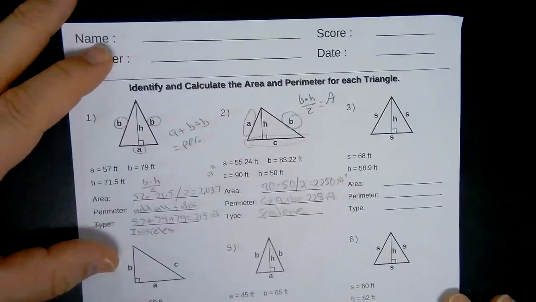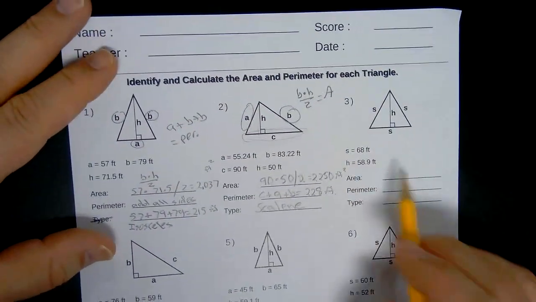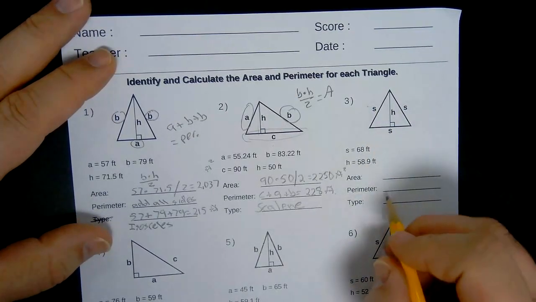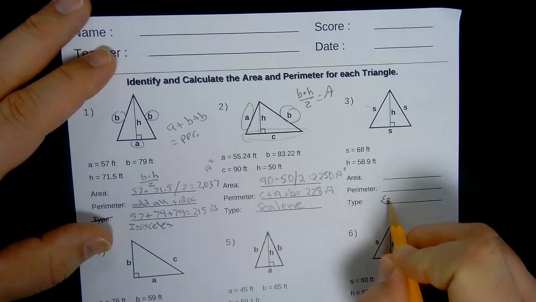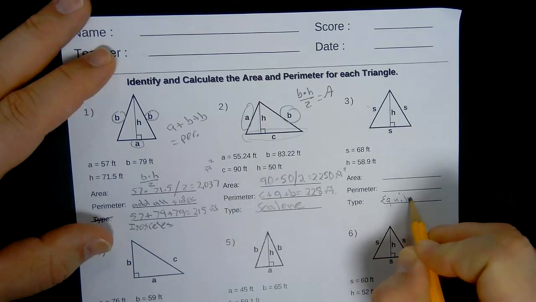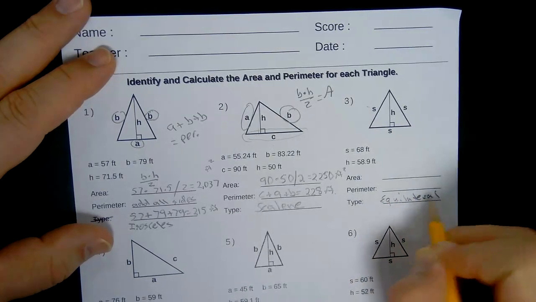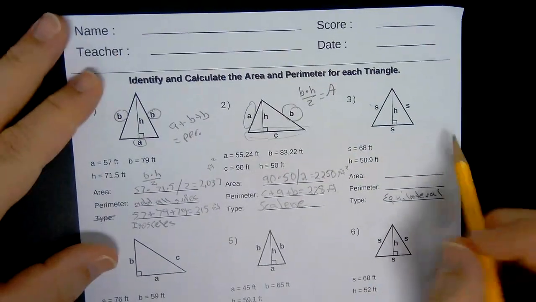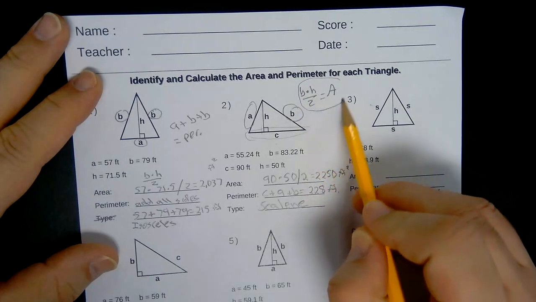All right, the third one we're going to focus on today is this one right here. Notice all my sides are the same, so right away I know that this is going to be an equilateral triangle. There's my type, equilateral, meaning all sides are the same. The area is the same formula from up here.